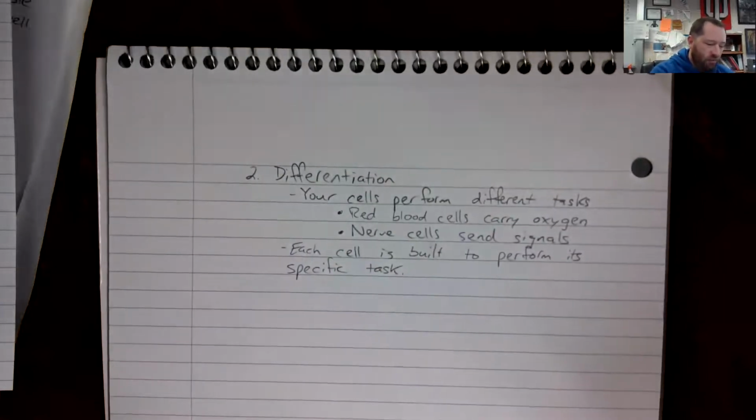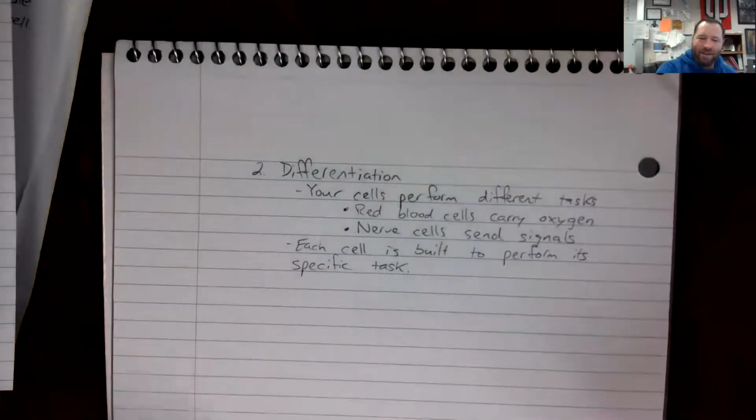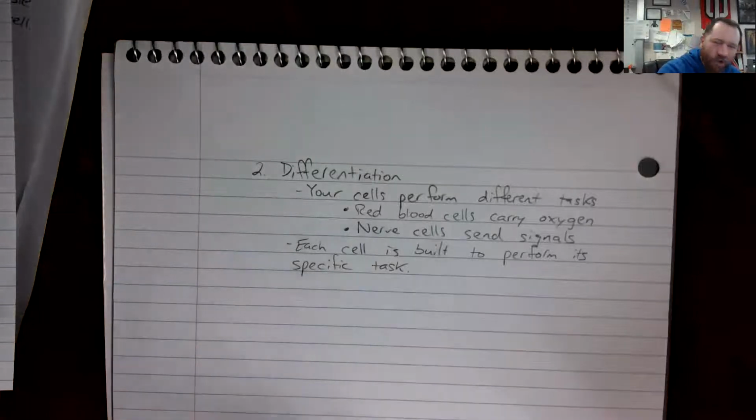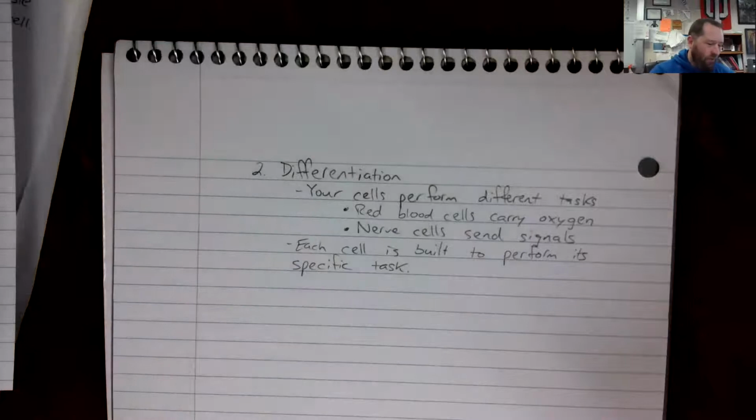Nerve cells, the same but different. They are built specifically to send signals. You would not want a red blood cell sending signals, and you wouldn't want a nerve cell carrying oxygen around. They couldn't do it. They wouldn't be able to.